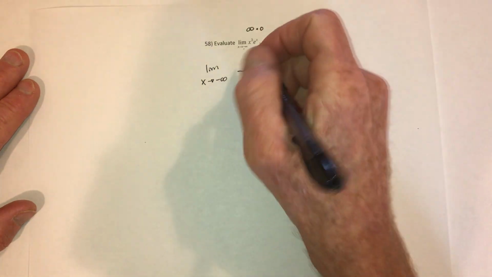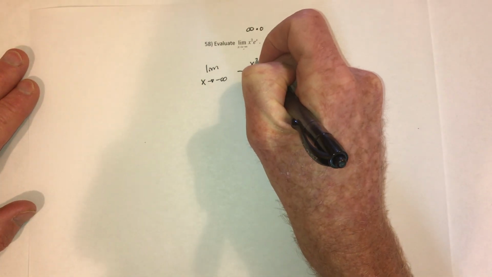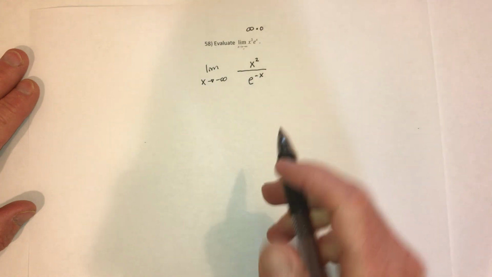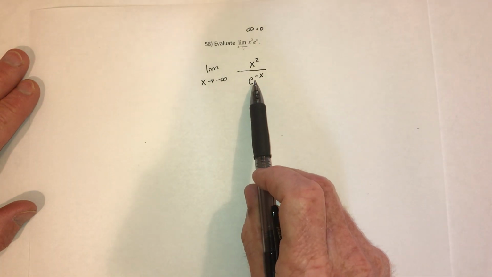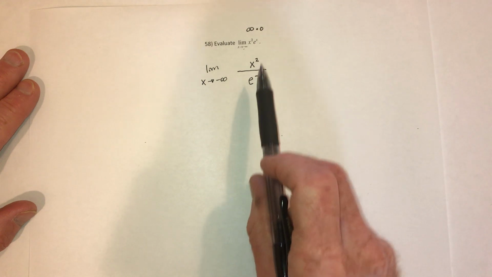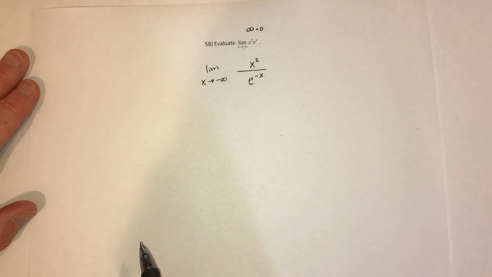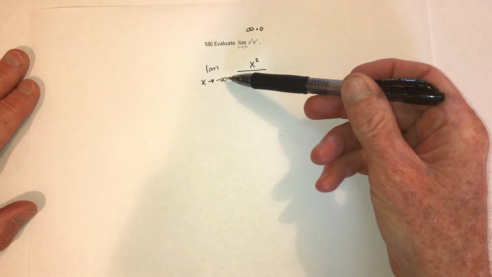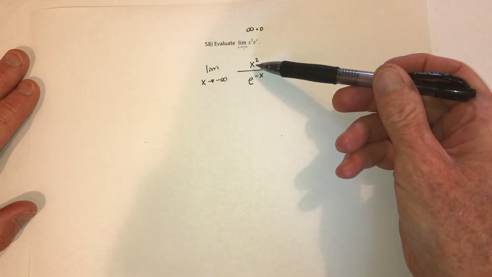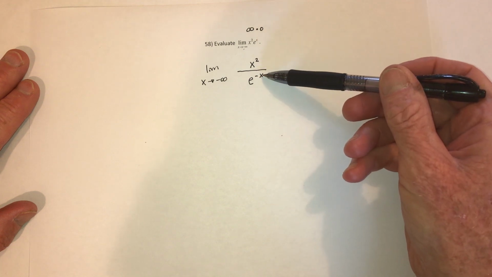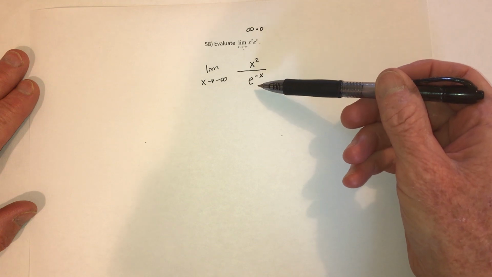So what I could do is leave the x squared there and then put e to the negative x in the denominator. So e to the negative x in the denominator is the same thing as e to the x in the numerator. Now, if you let x become negative infinity, this, once you square it, will become infinity.